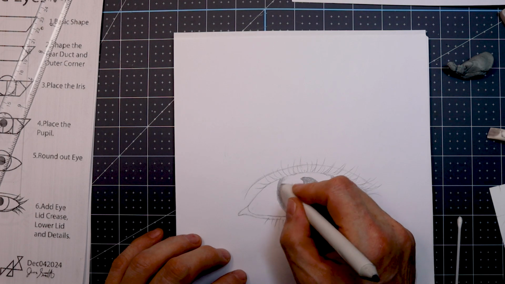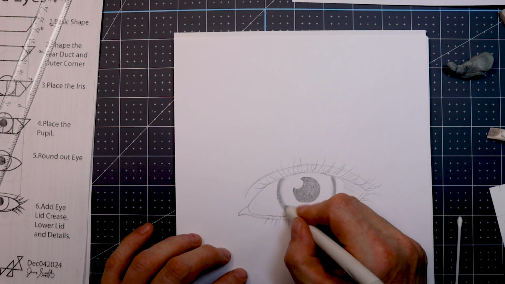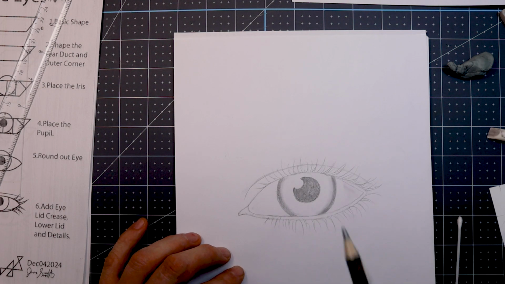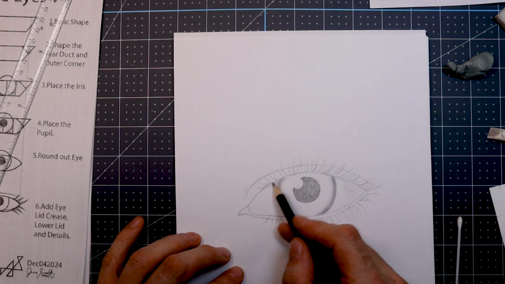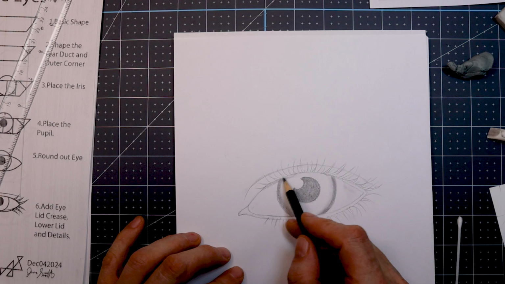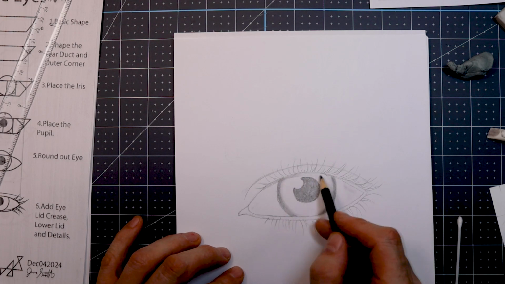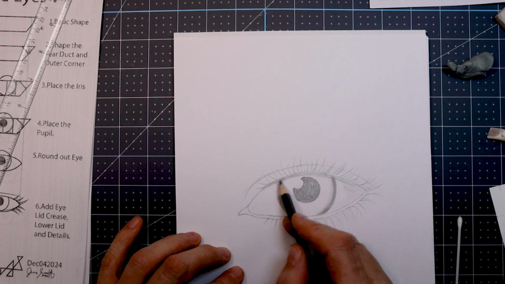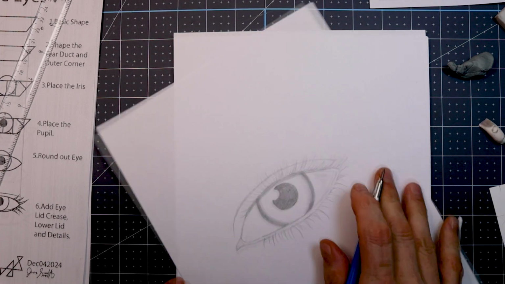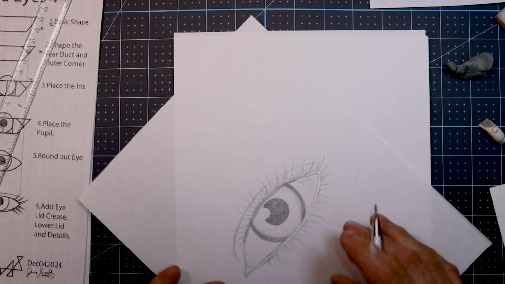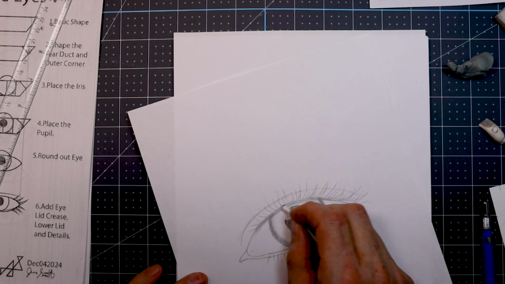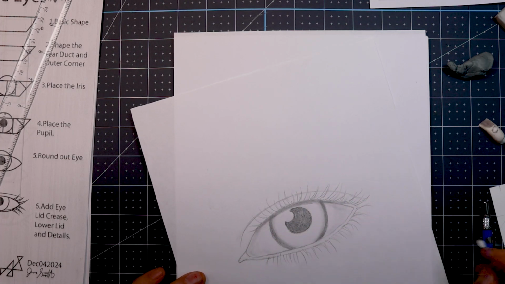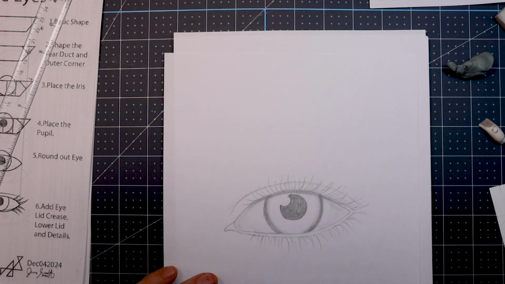And here I'm using a blending stump, which I kind of like, but it's not my favorite tool. And adding a shadow under the top lid of the eyeball. I find the Q-tips work really well for shading.